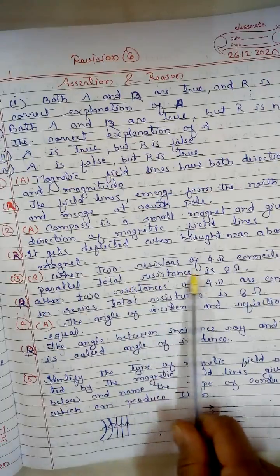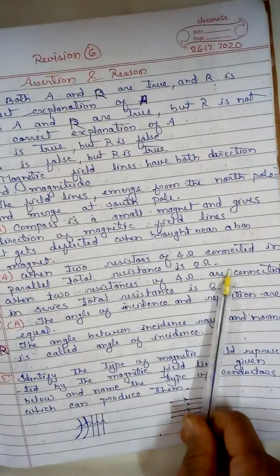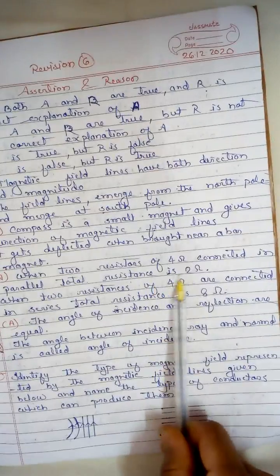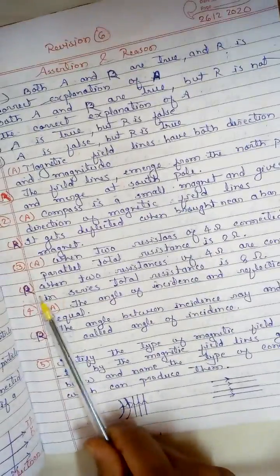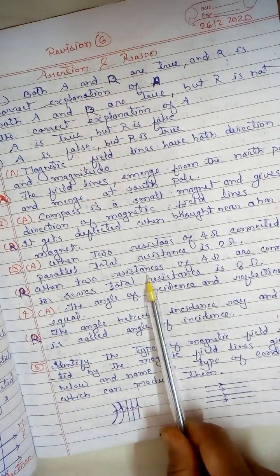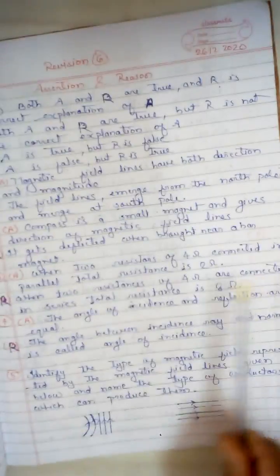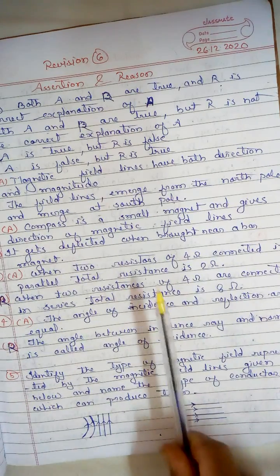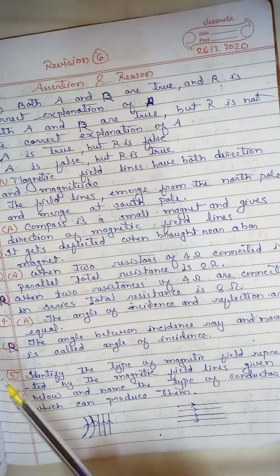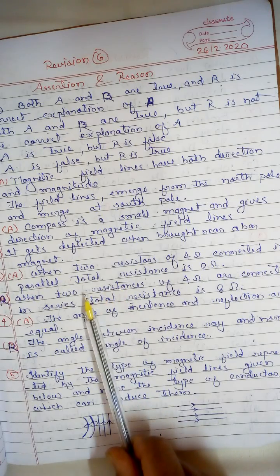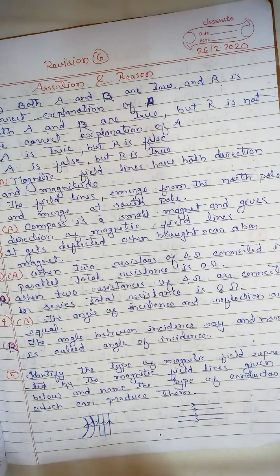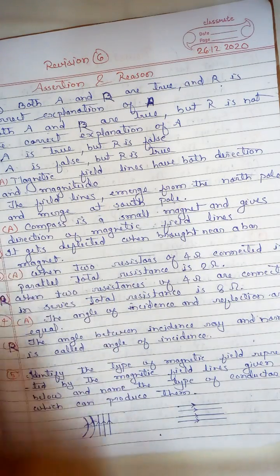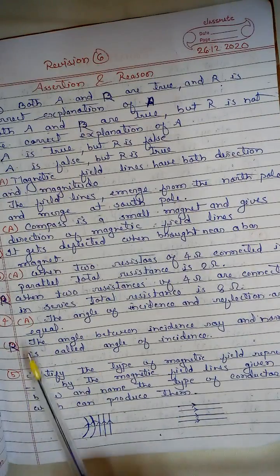Third, A: when two resistors of 4 ohm are connected in parallel, total resistance is 2 ohm. R: when two resistances of 4 ohm are connected in series, total resistance is 8 ohm. Both the statements are correct, but R is not the correct explanation of A, so the second option will be the correct one for this.